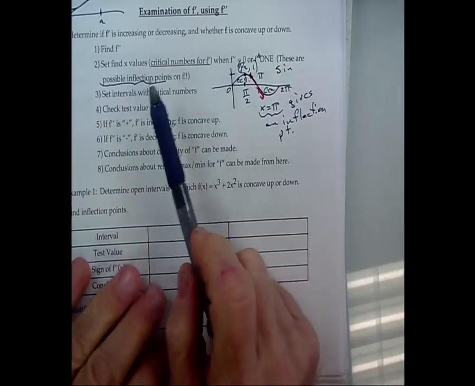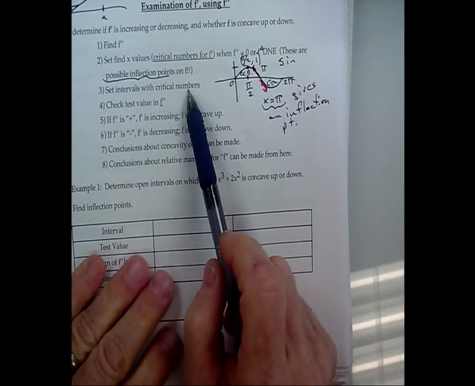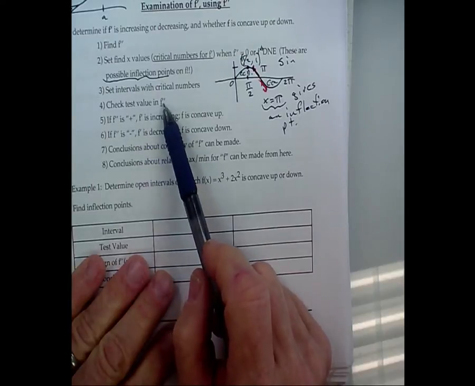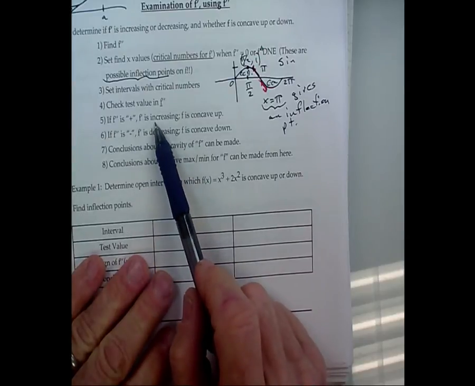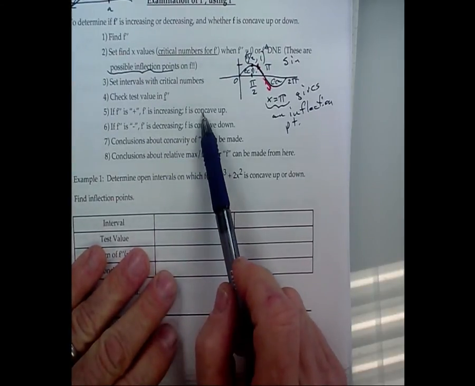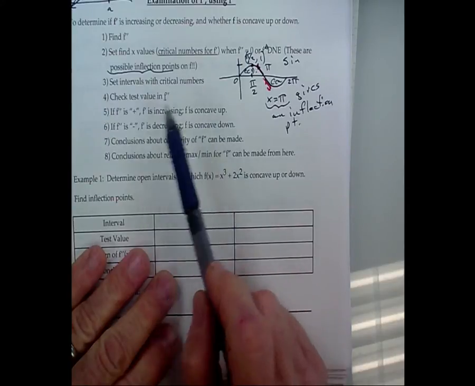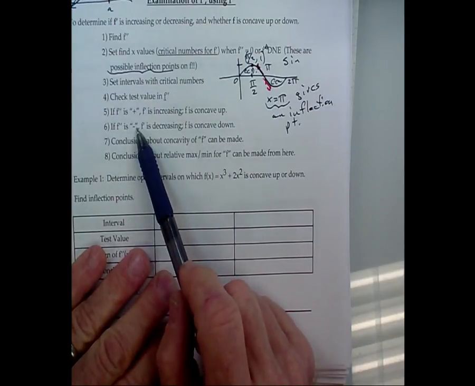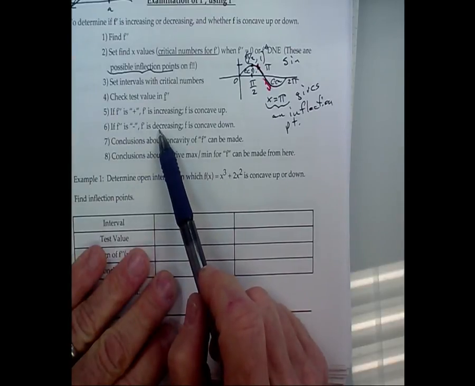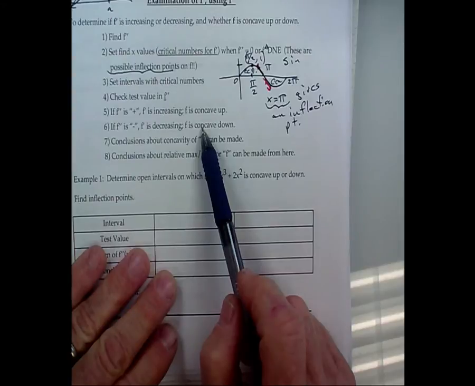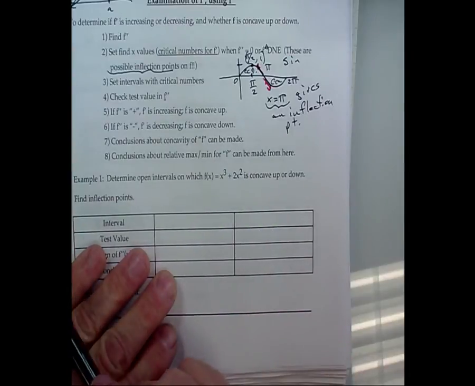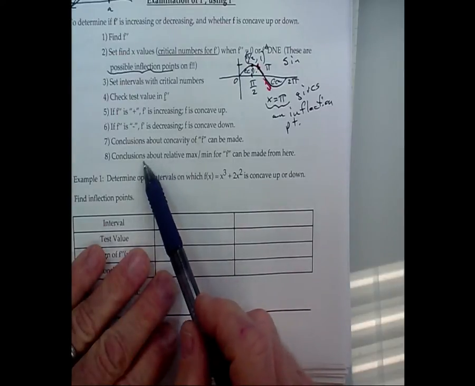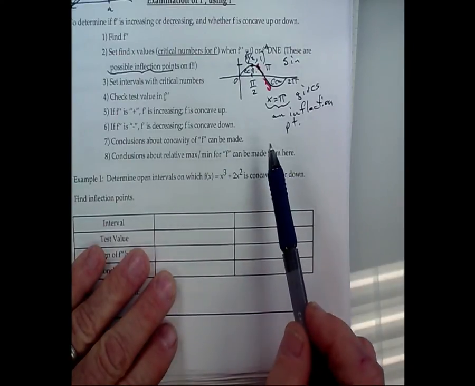So, we create intervals with the critical numbers. We check a test value in the second derivative. If the second derivative is positive, it means the first derivative is increasing and f is concave up. If the second derivative is negative, the first derivative is decreasing and f is concave down. So conclusions about the concavity of f can be made. Hey, it's concave up in these intervals. You also can make conclusions about the relative mins and maxes.